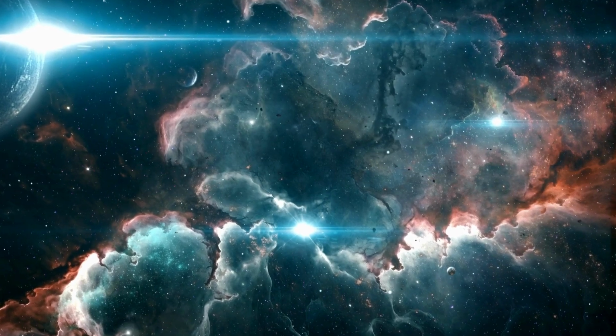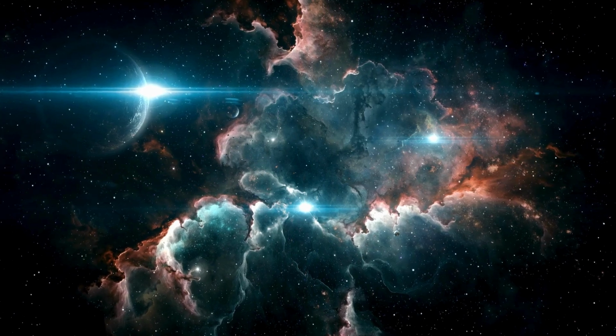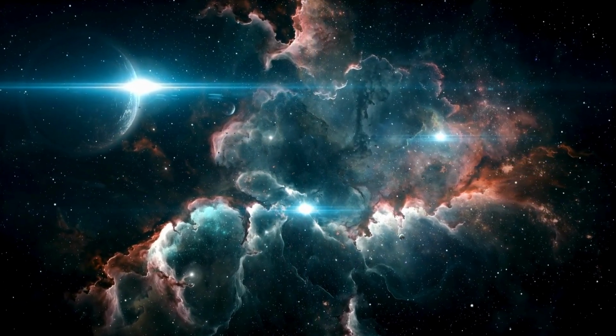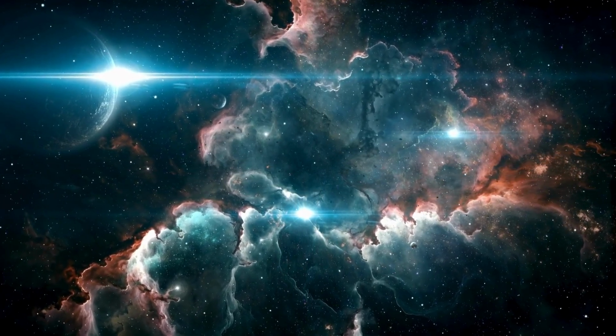Measuring these distances helps astronomers understand the size of the universe, locate celestial objects, and even track the expansion of the universe. So how do we measure these incredible distances? Let's dive into the methods.